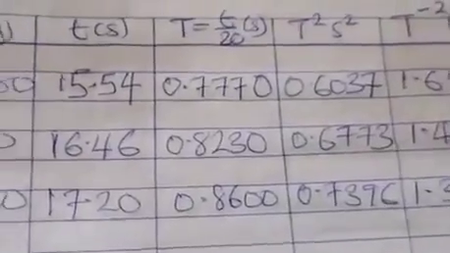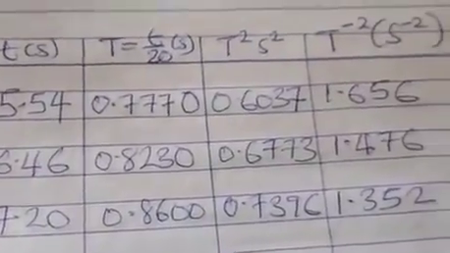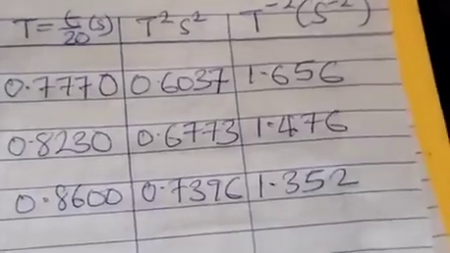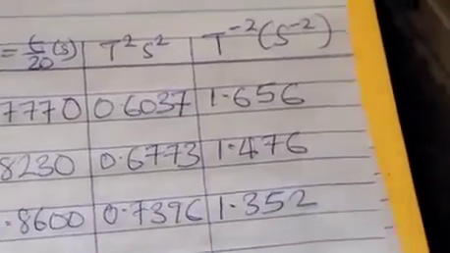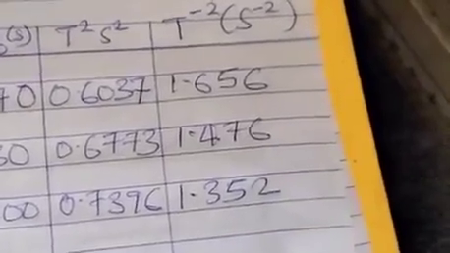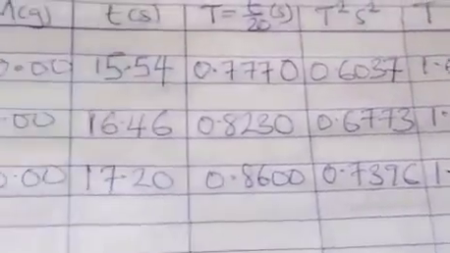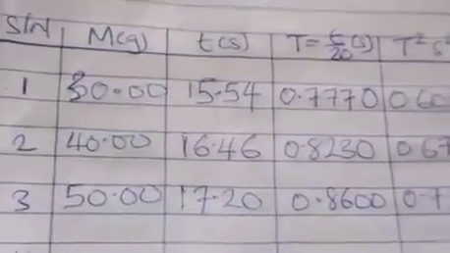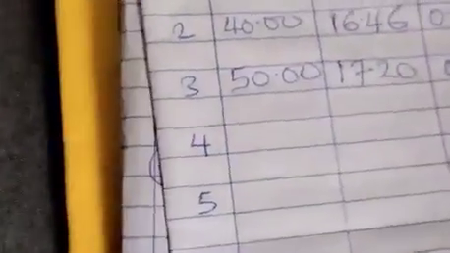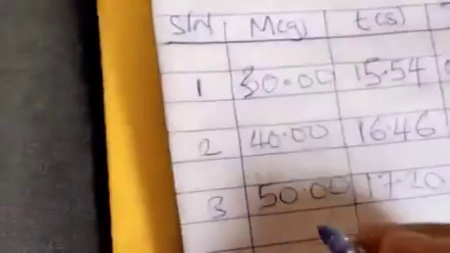So summarizing, for the 50 gram mass, our time of oscillation is 17.20, period 0.8600, T squared 0.7396, inverse of T squared 1.352, all values to 4SF.